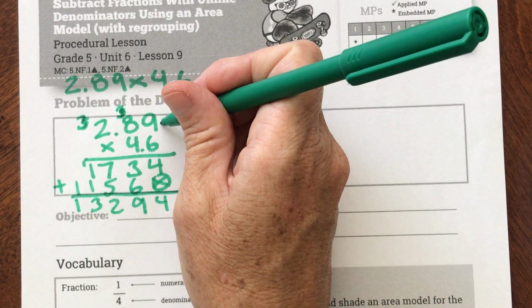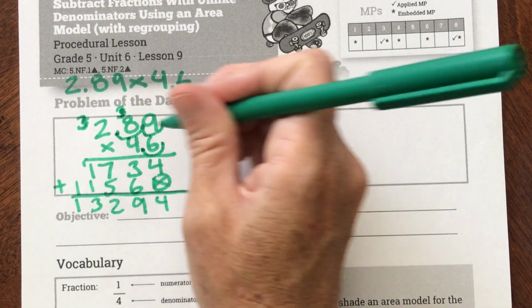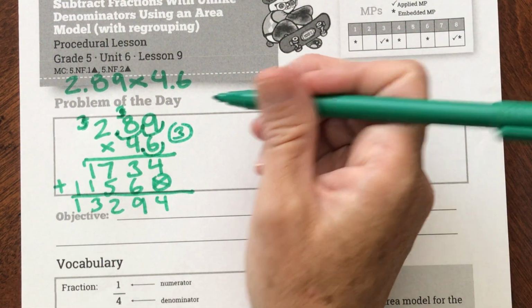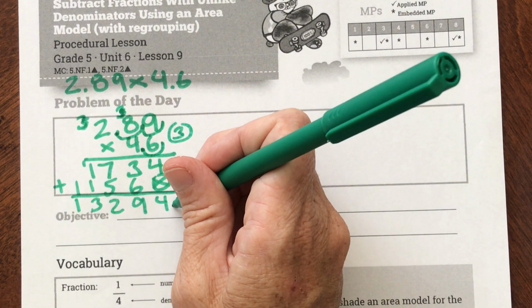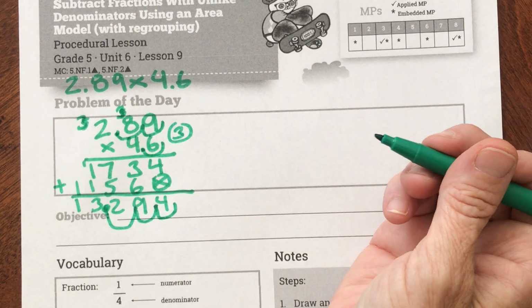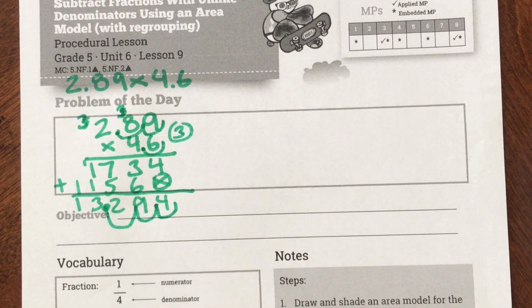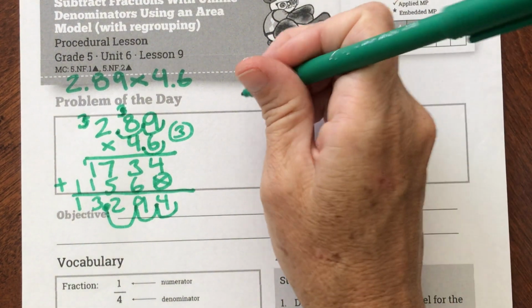So I'm going to do something called loops under each number to the decimal. So here, my problem had 3 loops. So my answer or my product has to have 1, 2, 3 loops, and then I add my decimal there. So my answer is 13 and 294 thousandths. Okay. Let's try another one.